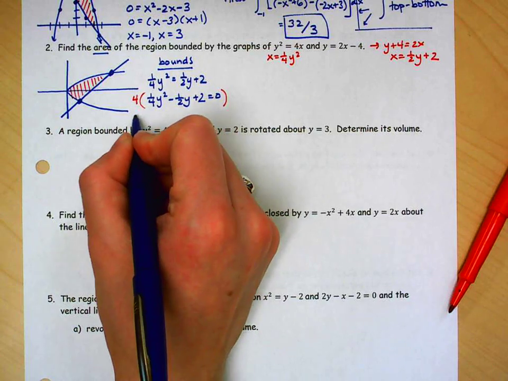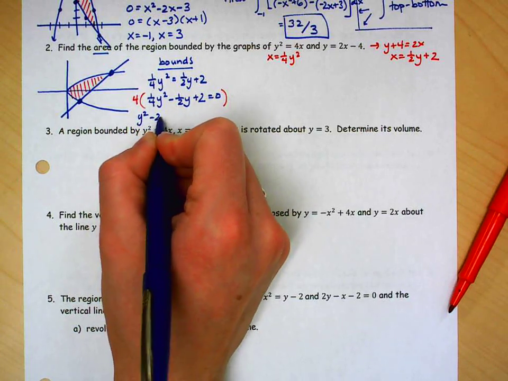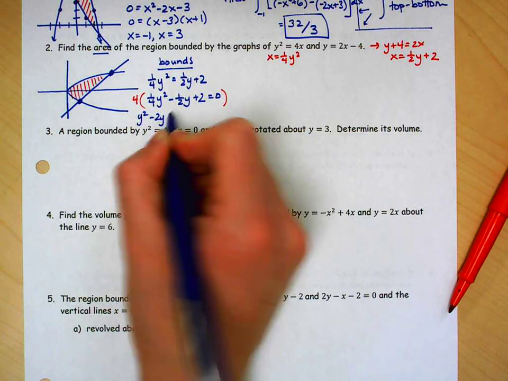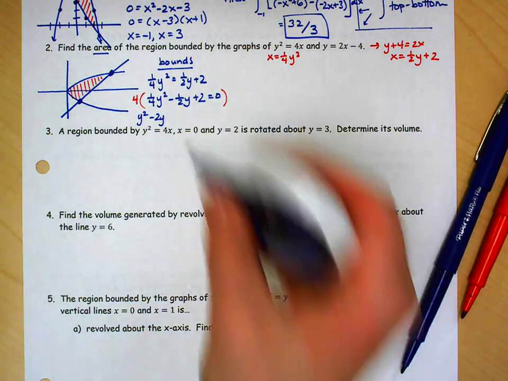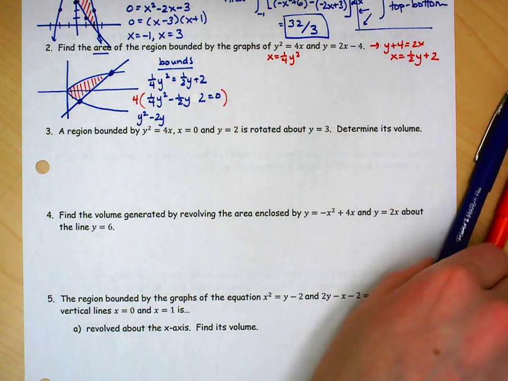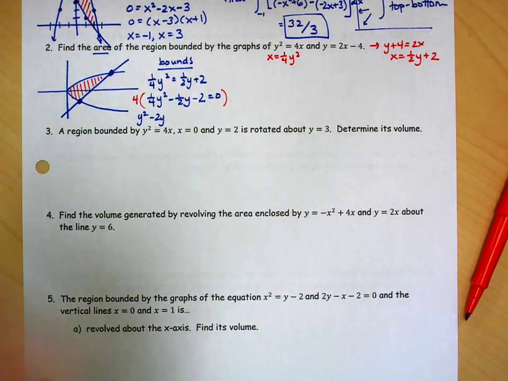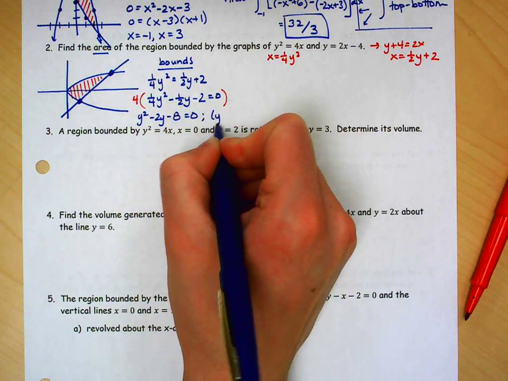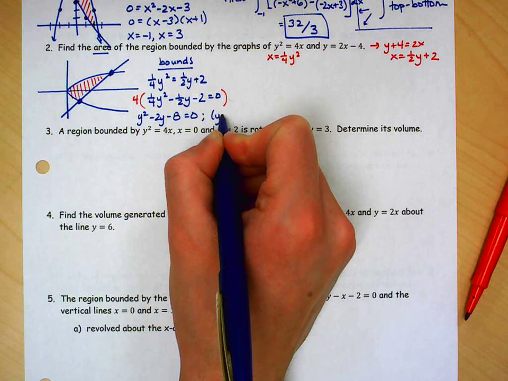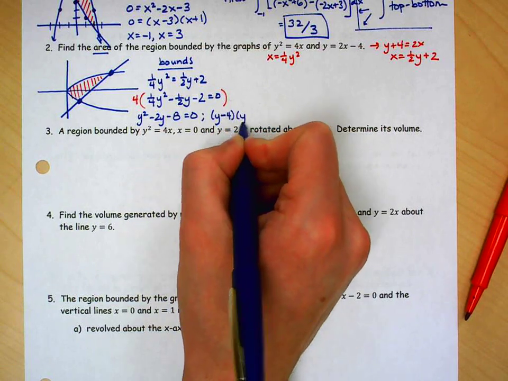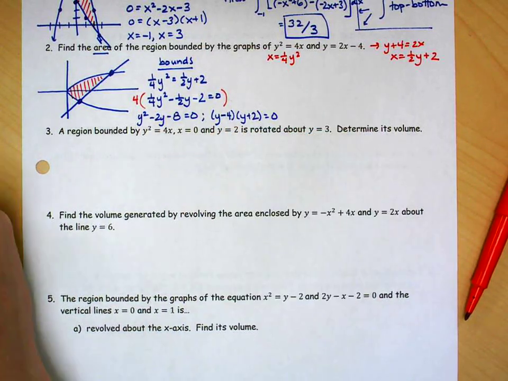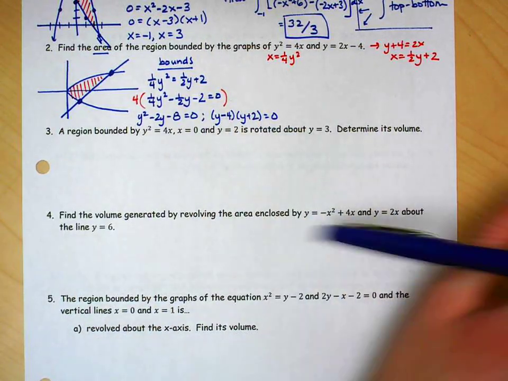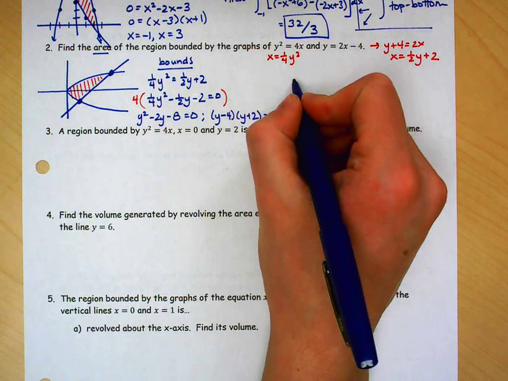I end up with y squared minus 2y. I feel like, oh, when I moved this 2, I forgot to make it negative. So minus 8 equals 0, and when I factor that, I'm going to get a y minus 4 and a y plus 2. So that means my bounds are going to be from -2 to 4. Okay, so now I can do my integral.